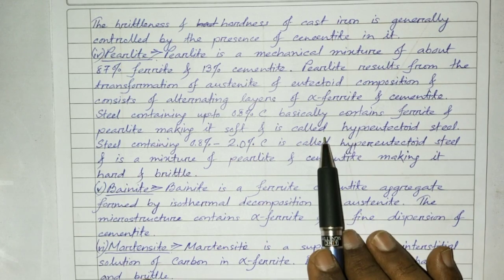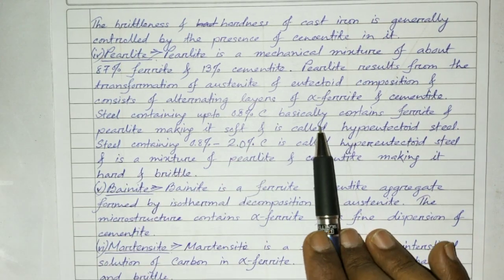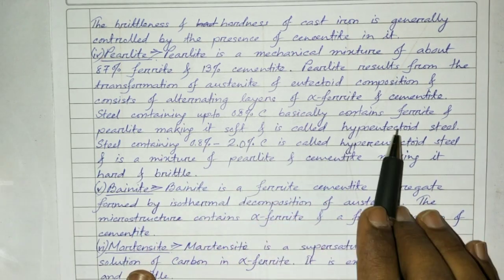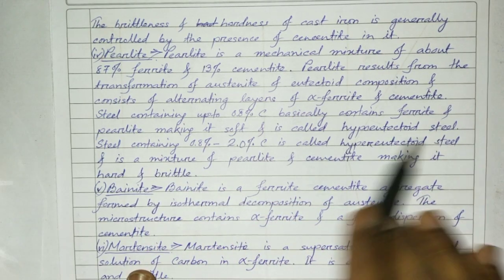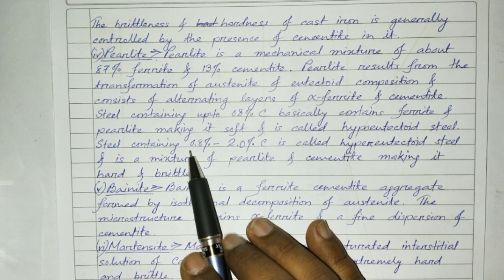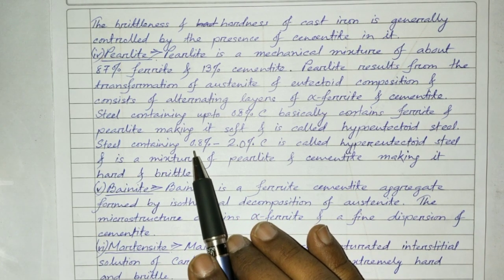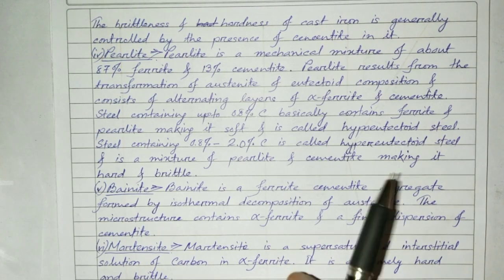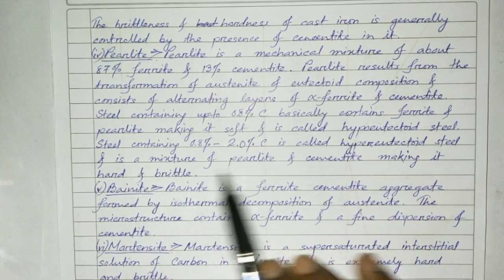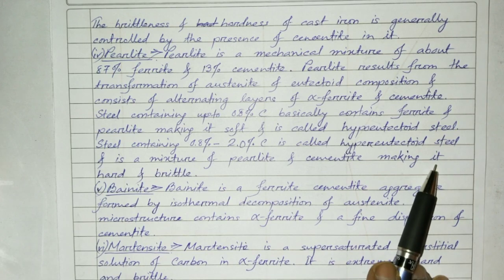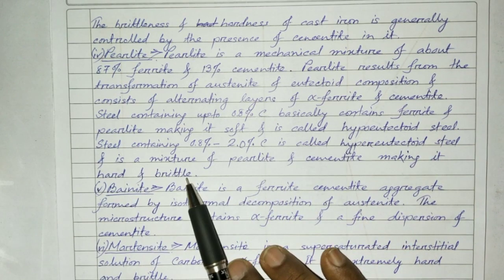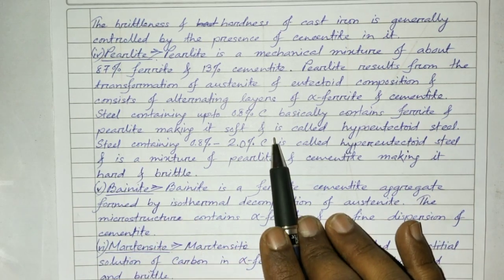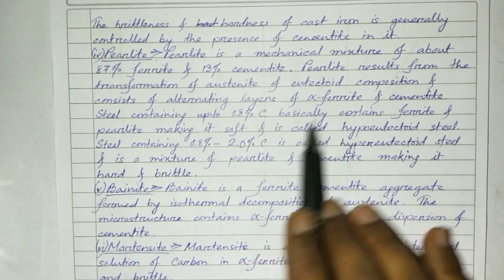Steel with up to 0.8% carbon, a mixture of ferrite and pearlite, is soft and is called hypoeutectoid steel. And when the percent of carbon increases from 0.8% to 2%, it is called hypereutectoid steel, and it is a mixture of pearlite and cementite, and it is generally hard and brittle. We will see all of these parts in the iron carbon phase diagram that I am going to show you next.